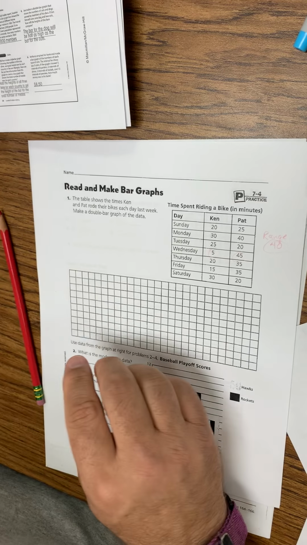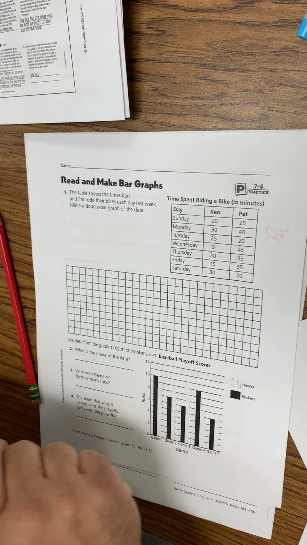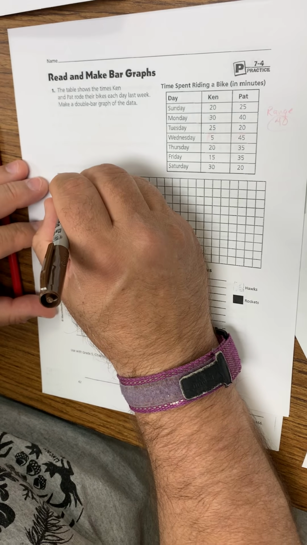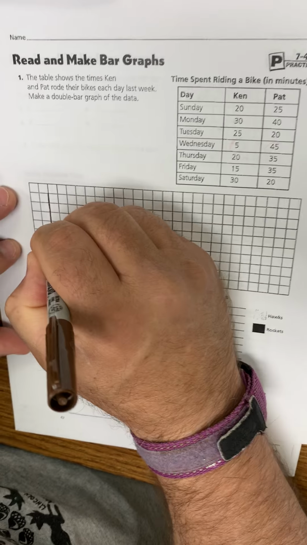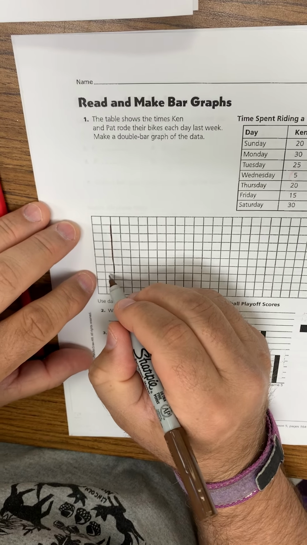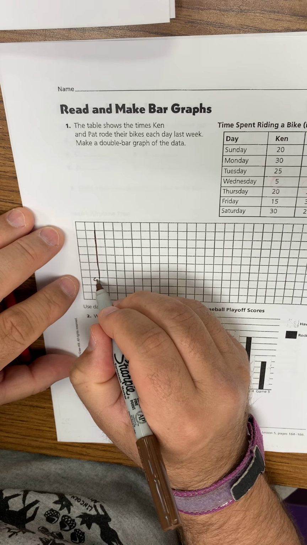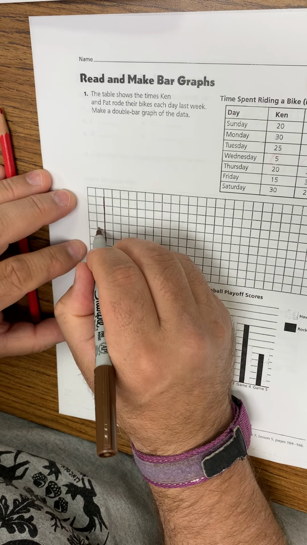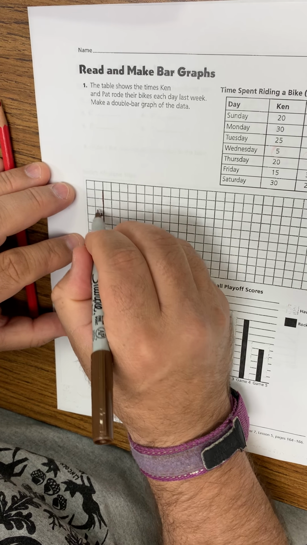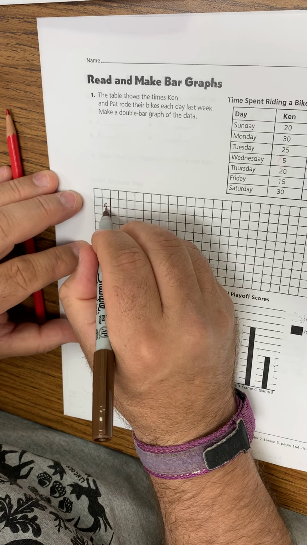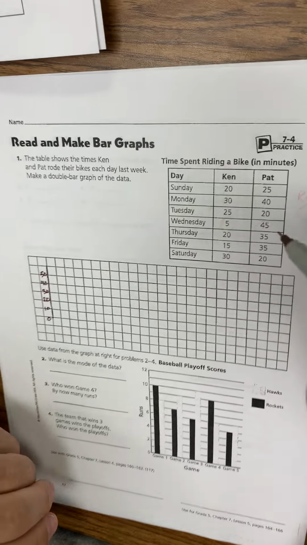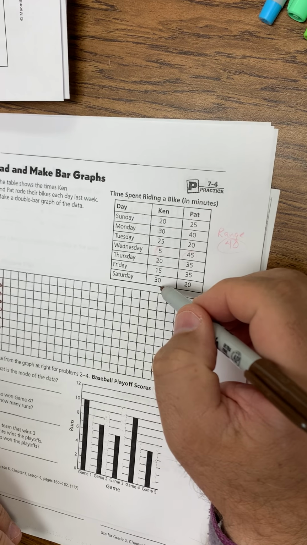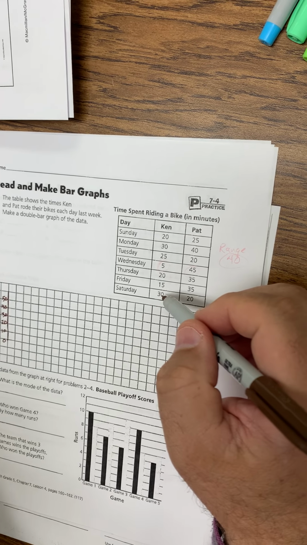So I am going to very neatly start about right here. I'm going to start at 0, and then I'm going to go up by 10. So this is going to be 10, 20, 30, 40, and 50. Now, why am I going up by 10? Because if you remember your rules of divisibility, any number that ends with a 5 or a 0 is divisible by 5.